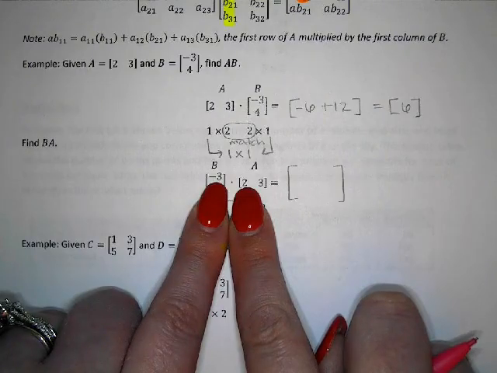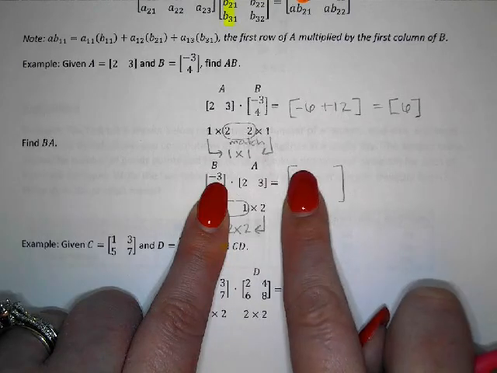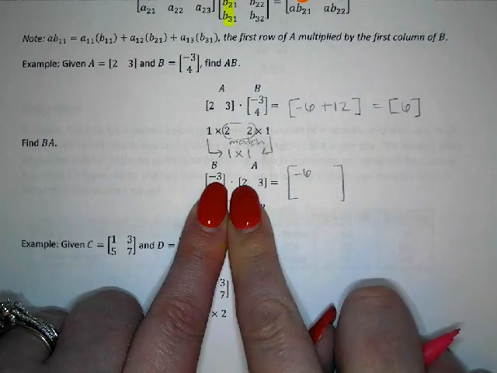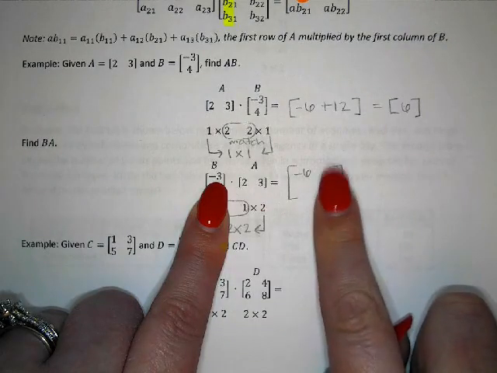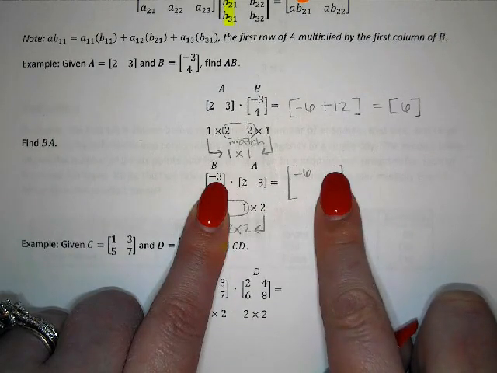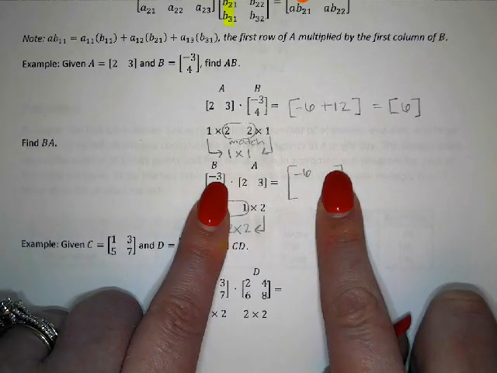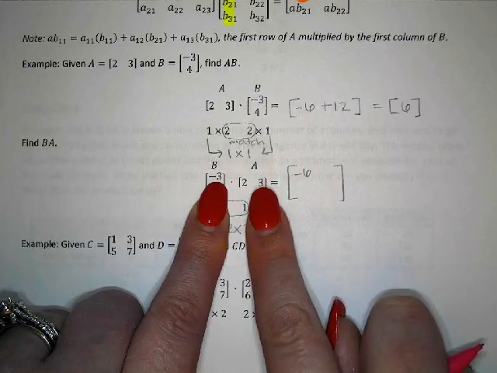So -3 times 2 is the first number that goes in the first row, first column, and so that's -6. Then I'm going to move on to this space here, which is the first row, second column. So I'm staying in the first row with my left finger. My right finger is going to move to the second column.